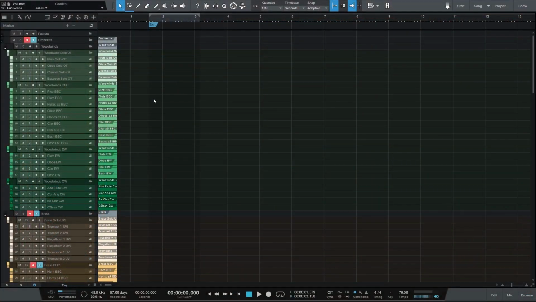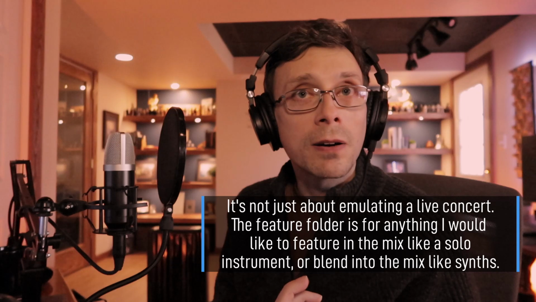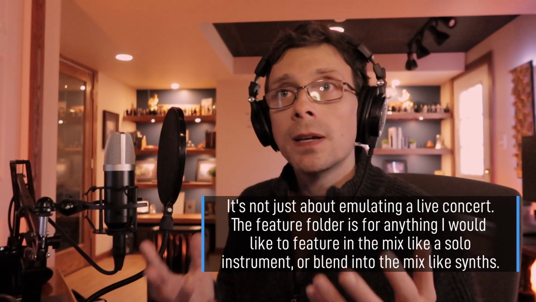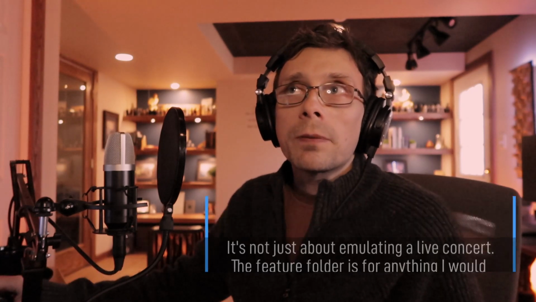Let's take a look at it real quick. You will see that up top I have a folder called feature. What I want is, when you go to a concert, you might have a front band. You might have some soloists, instrumentalists up front that are playing drums, electric guitars, basses, acoustic instruments, and the synths, that sort of thing. So that's what that's for. And then the orchestra would be kind of like the backing band. So I have that scenario set up here.